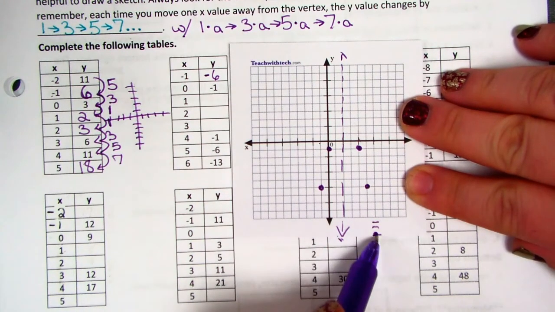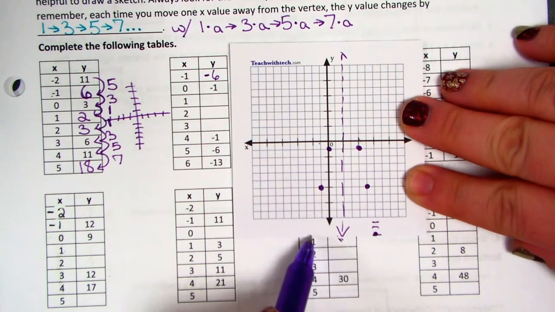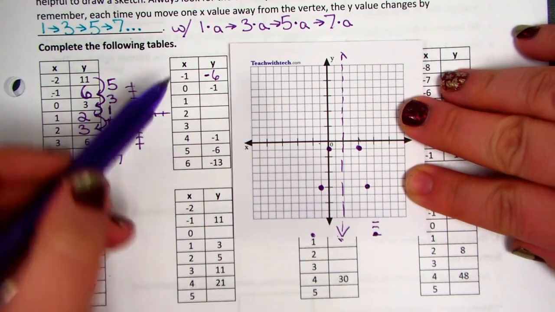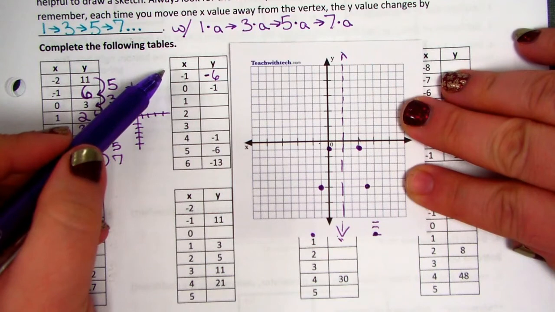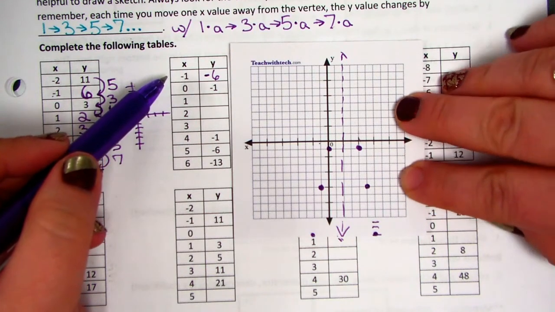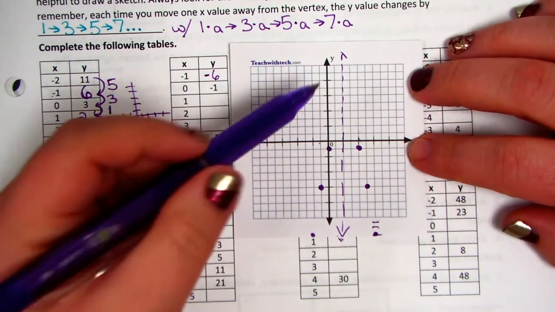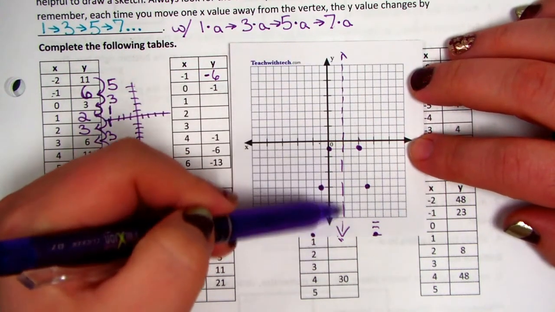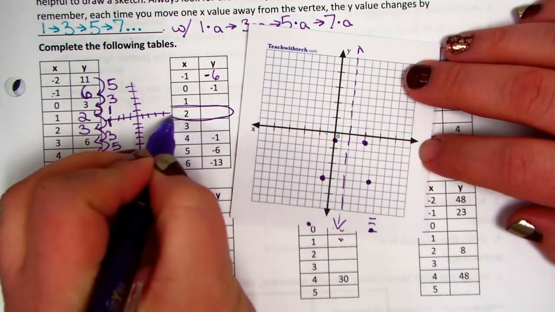And then I have another mirrored point here that is 1, 2, 3, 4 away, 1, 2, 3, 4 away, and that's at -2, -13, but that's not part of my table, so I don't need to fill it in. It's time to find out that vertex. And we know that our vertex has got to be on this axis of symmetry. So my vertex is going to be here.